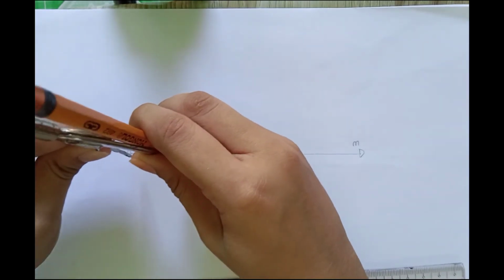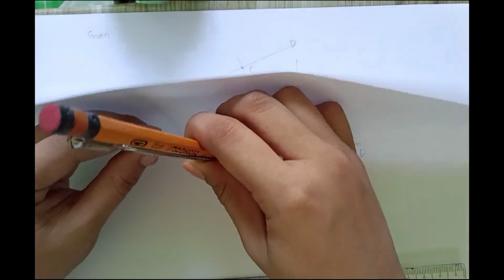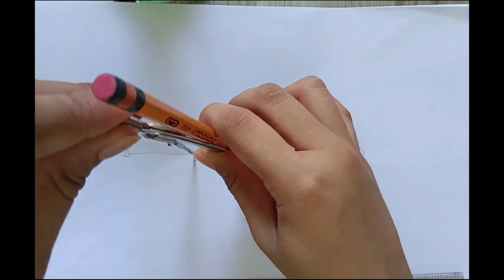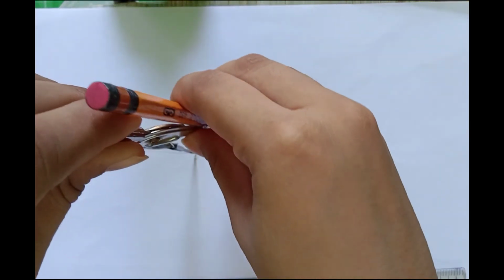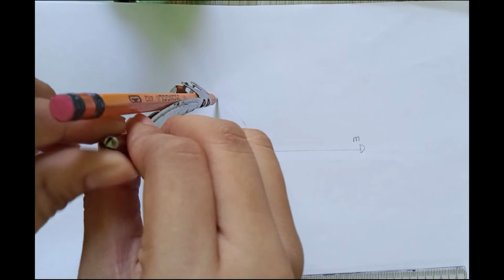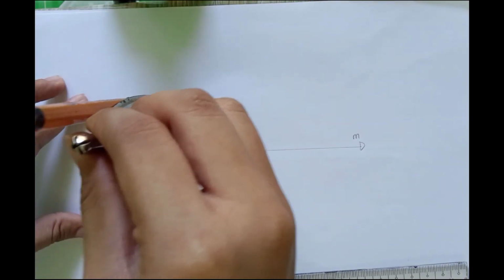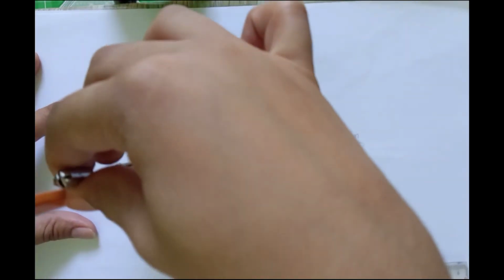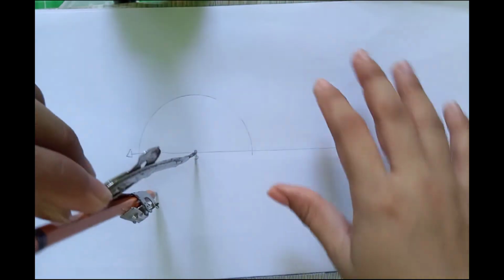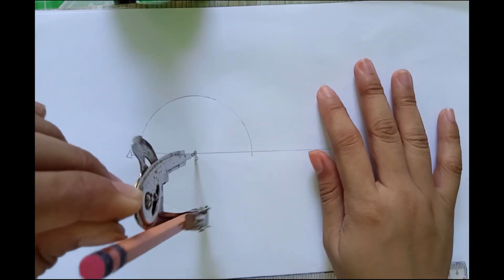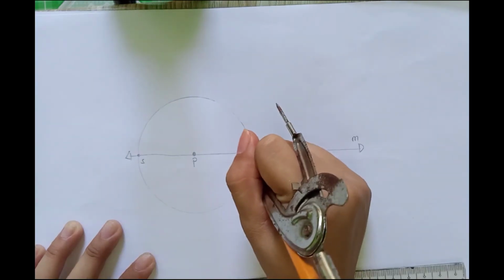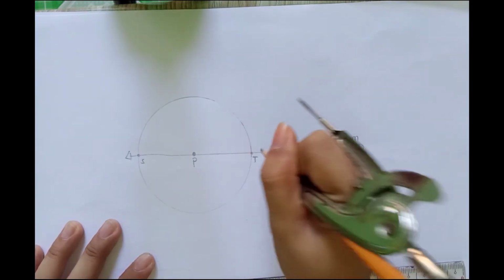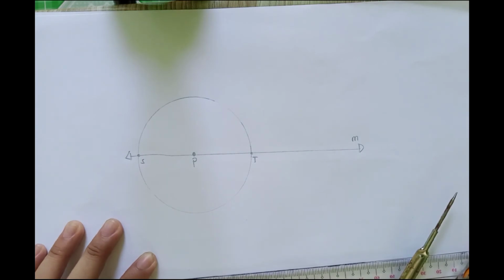Using center P and any radius, locate two points S and T on the circle which is on line M. Using the compass, we will form a circle. Then we have point S and point T on line M.